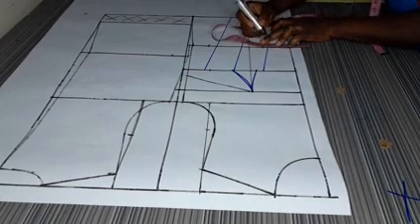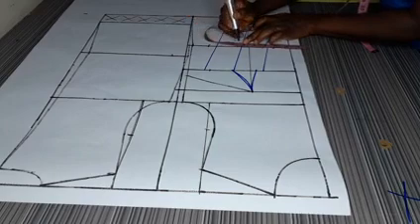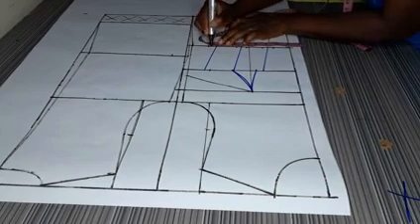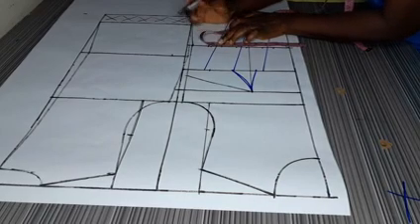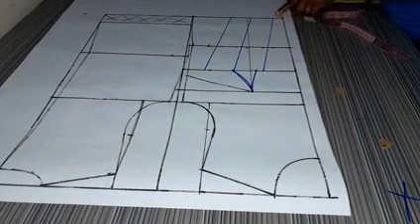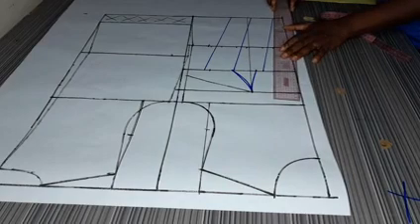So I'm going to mark 0.5, 0.5, 0.5, 0.5, 0.5, 0.5. You see, that is what I'm going to snatch it with. Then I'm going to connect it down to the hem.